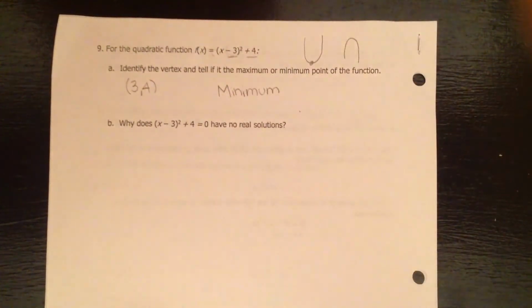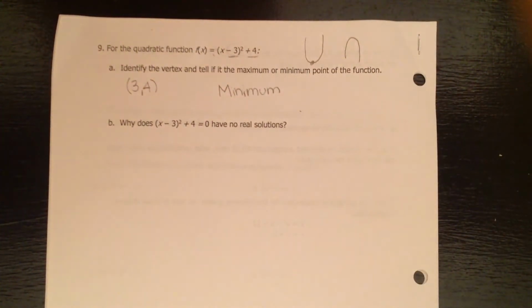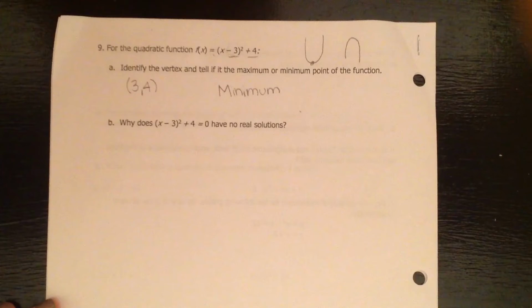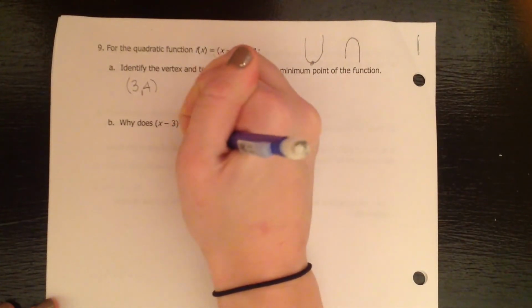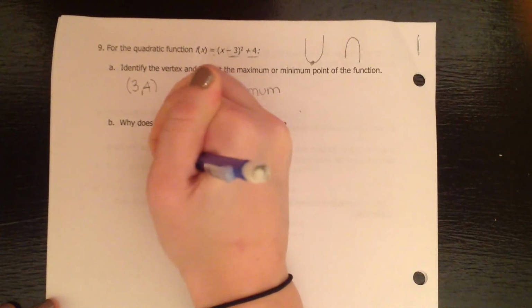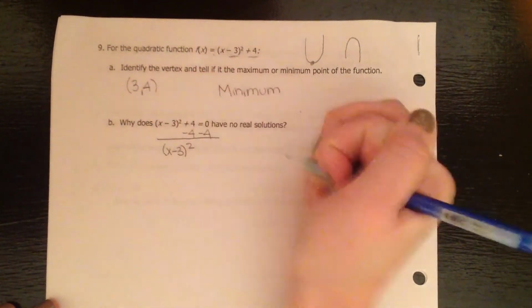B, why does the quantity x minus 3 squared plus 4 equals 0 have no real solutions? So in other words, if we tried to solve for x, what would we do? First thing we'd do is subtract 4 on both sides. So we would get x minus 3 squared equals negative 4.